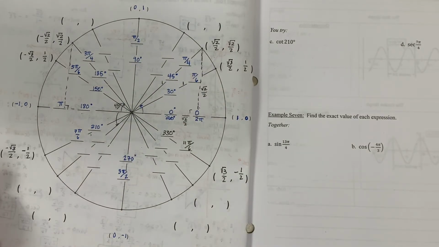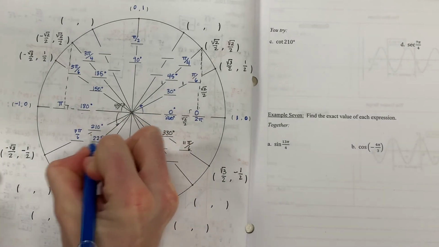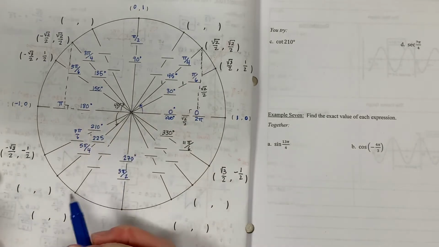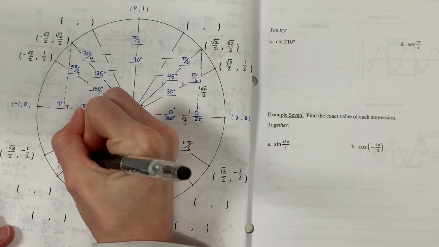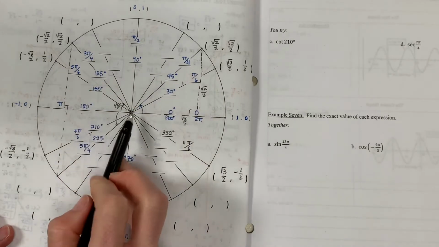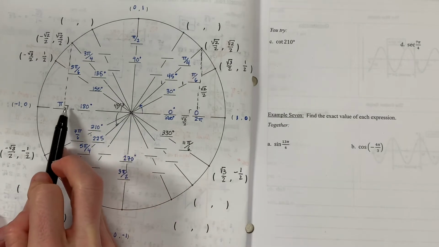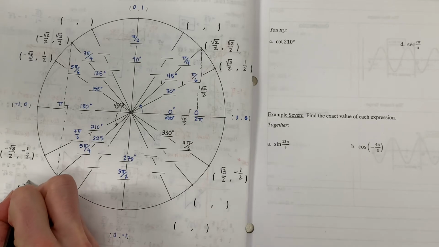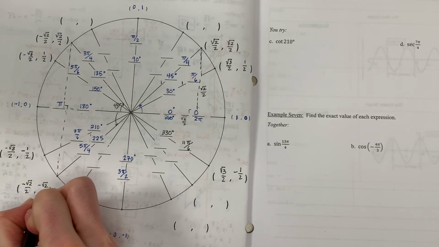So if I go 180 degrees plus 45, that's 225 degrees, or 5 pi over 4 radians. Okay. If I drop a vertical line to my x-axis, I have my 2 legs, I go left and down. So it'd be left radical 2 over 2, down radical 2 over 2, which is negative radical 2 over 2, negative radical 2 over 2.